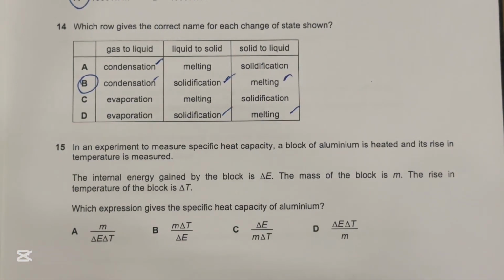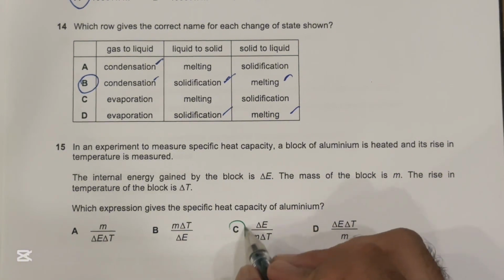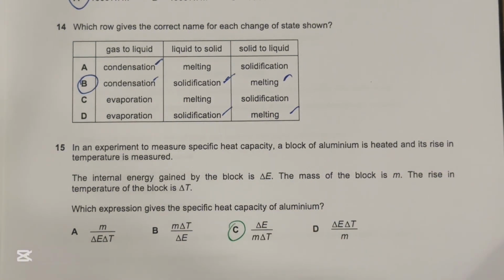In an experiment to measure the specific heat capacity, a block of aluminium is heated and its rise in temperature is measured. The internal energy gained by the block is delta E. The mass of the block is m. The rise in the temperature of the block is delta T. So the specific heat capacity is the amount of energy required to raise the temperature of a body of 1 kilogram by 1 degree Celsius or 1 Kelvin. It is known as specific heat capacity. Which expression gives the specific heat capacity of the aluminium? So this is the formula that you need to memorize. Option number C is the right choice, delta E divided by m delta T.